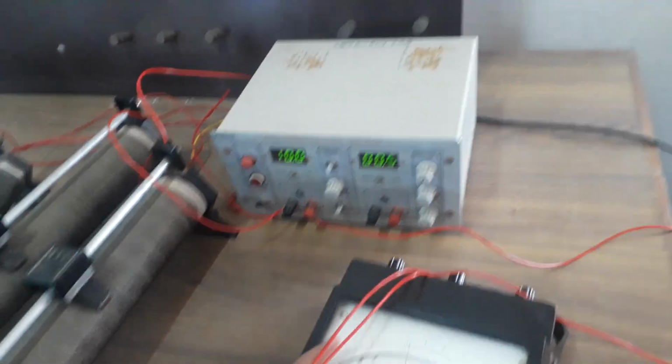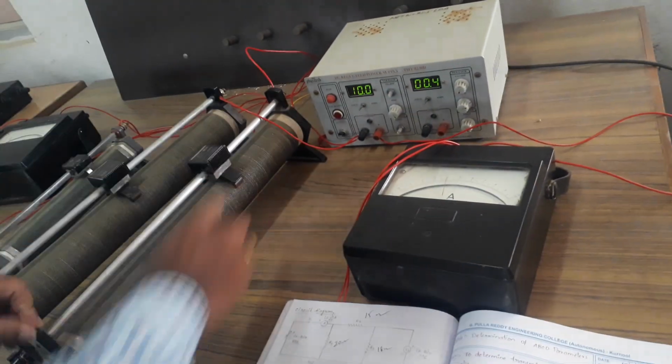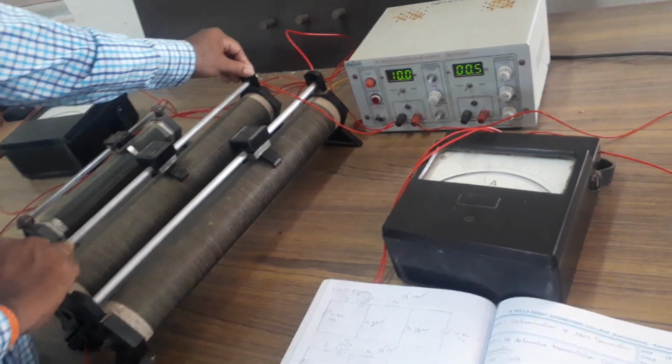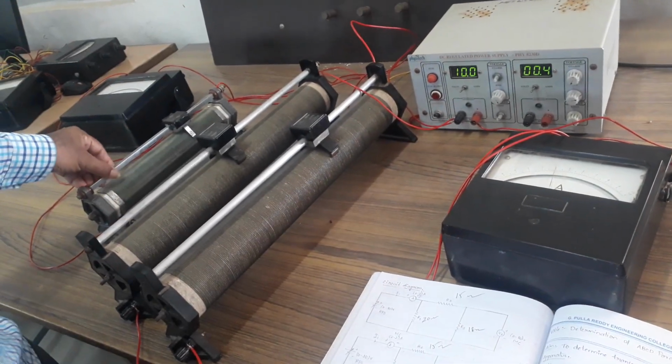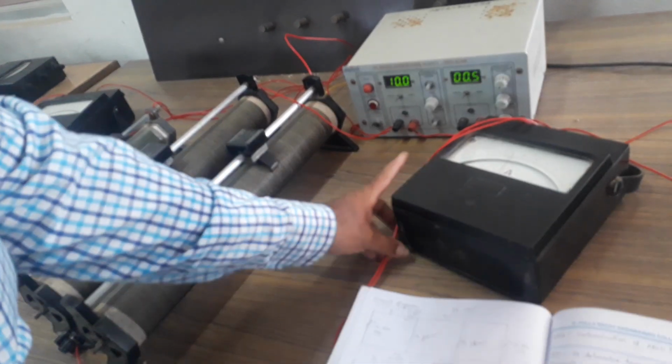According to your circuit diagram, this is the circuit diagram for ABCD parameters. The first resistance is 20 ohms, this one is a 20 ohm rheostat. The second one is a 15 ohm rheostat. The third one is an 18 ohm rheostat. The connections are given as in this circuit diagram.